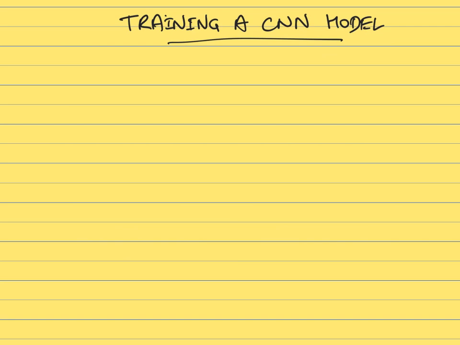So to summarize what you will need to do for training a CNN model, the first thing that you will need to do even before the training is to decide the hyperparameters. So the hyperparameters are the parameters that define the architecture of your model, and those parameters are not trained. Those are fixed parameters that you need to choose, that will define the complexity.